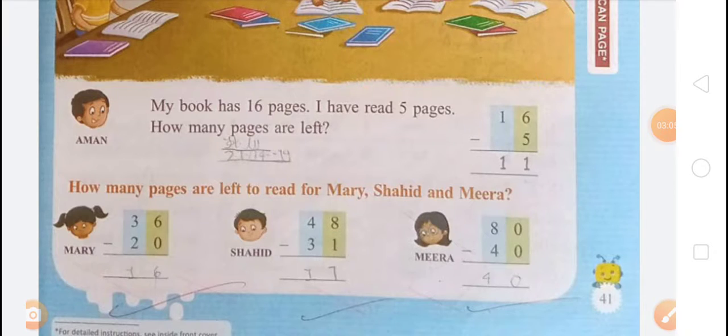Now the next is Sahid. You can see here that Sahid's book has 48 pages and Sahid has read 31 pages. You have to find how many pages are left to read for Sahid. The total number of pages is 48 and the pages Sahid has read is 31. So we have to subtract 31 from 48. 8 minus 1 is 7 and 4 minus 3 is 1. So Sahid has 11 pages left to read.